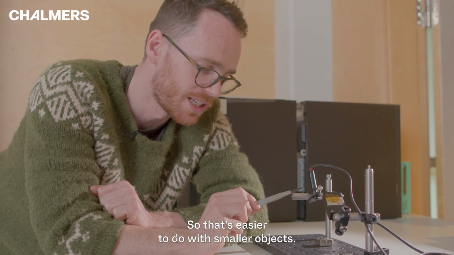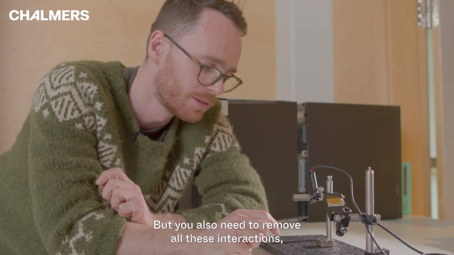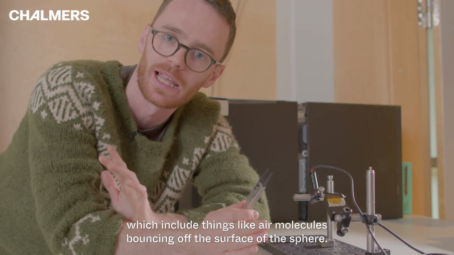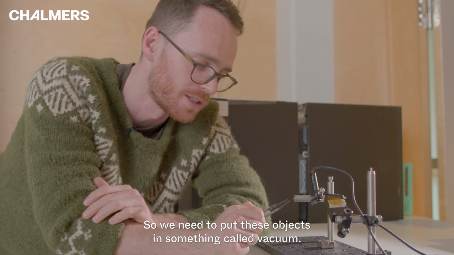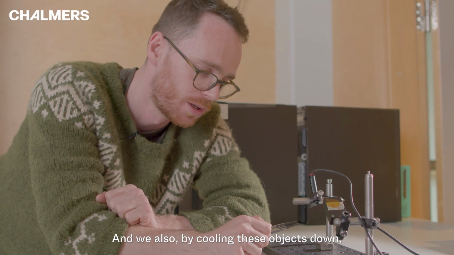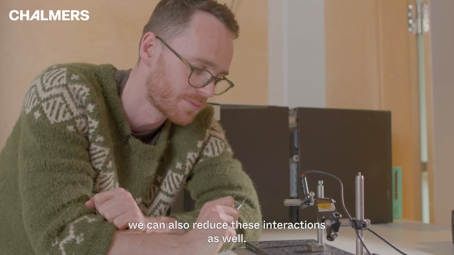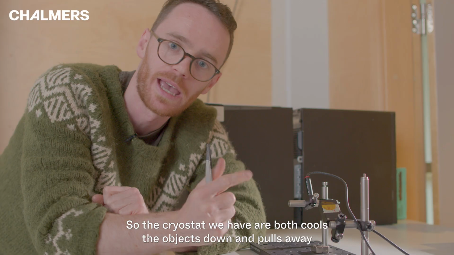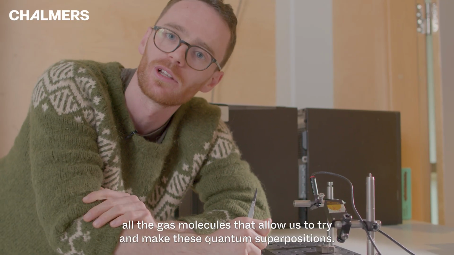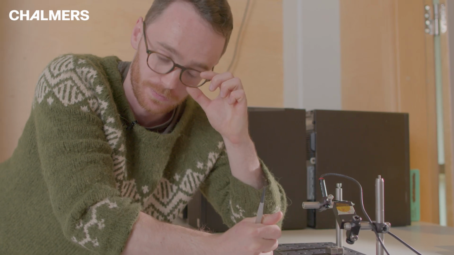So that's easier to do with smaller objects, but you also need to remove all these interactions, which include things like air molecules bouncing off the surface of the sphere. So we need to put these objects in something called vacuum. And by cooling these objects down, we can also reduce these interactions as well. So the cryostat we have both cools the objects down and pulls away all the gas molecules that allow us to try and make these quantum superpositions.